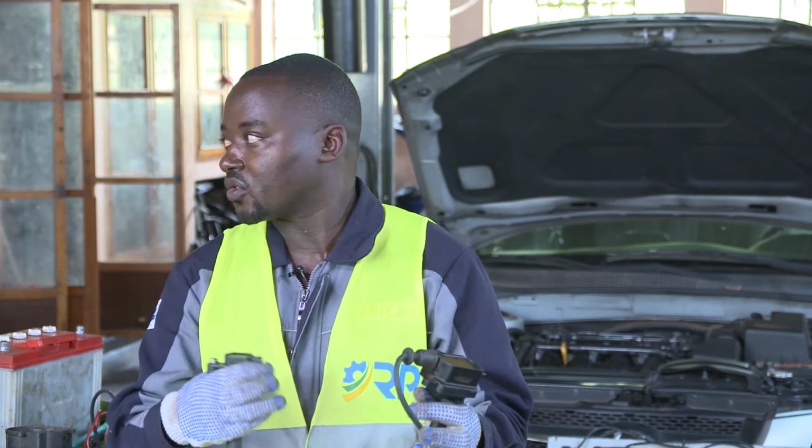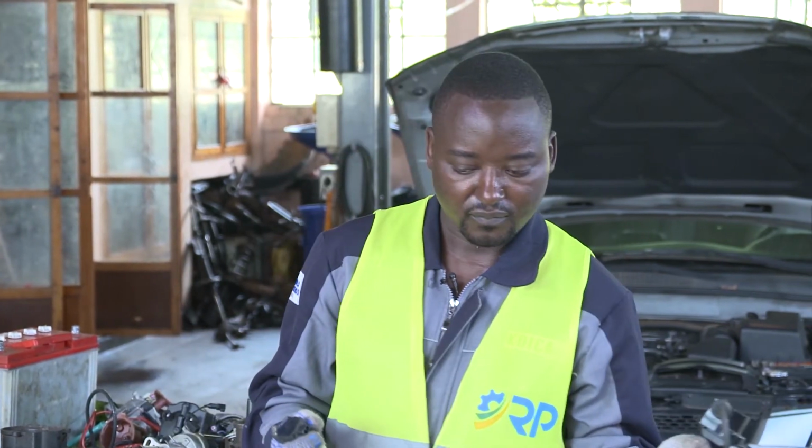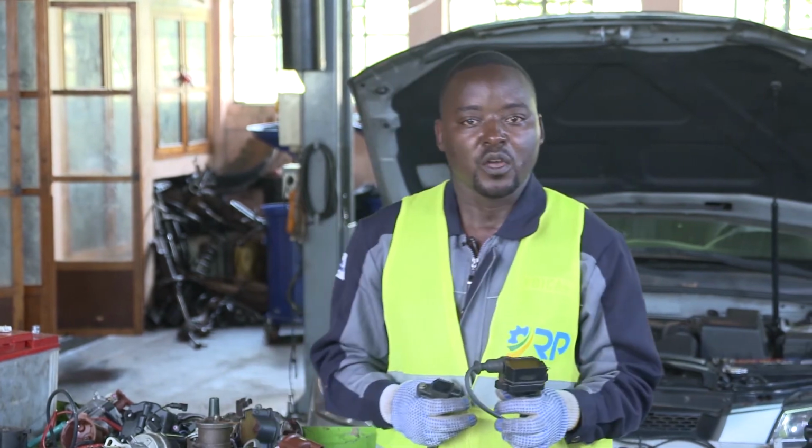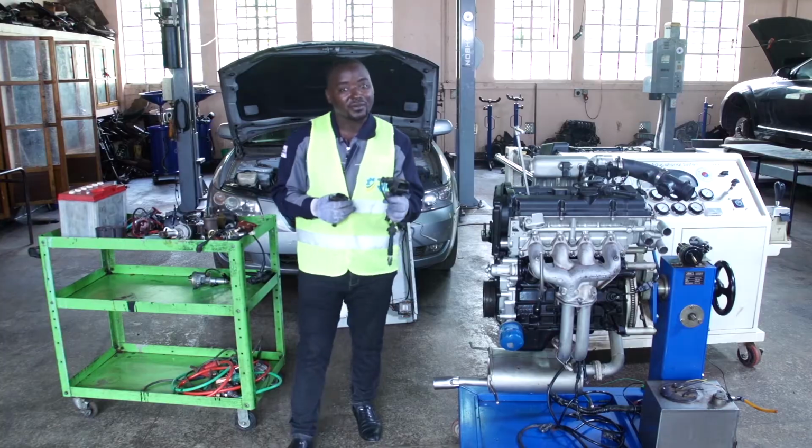As this system is full electronic, there is an added component like the ECU, electronic control unit, which will control the ignition system, but at the same time, the injection system, of course.